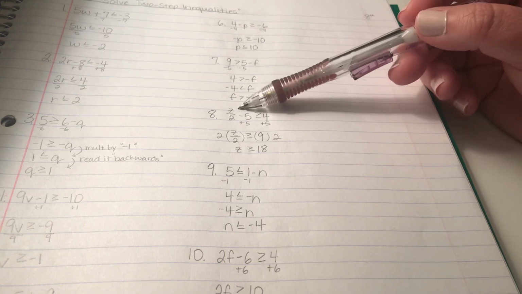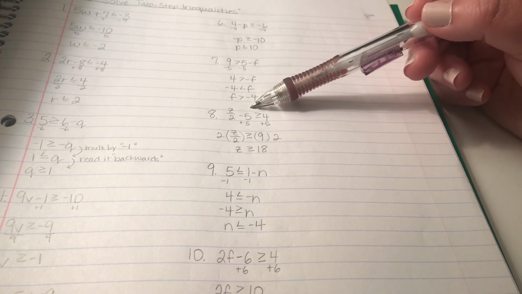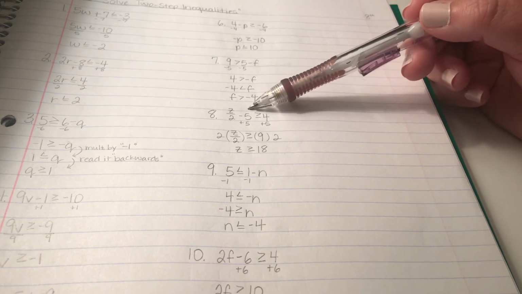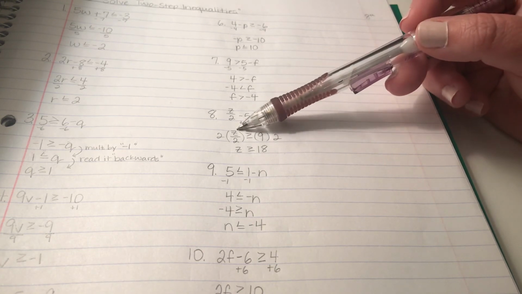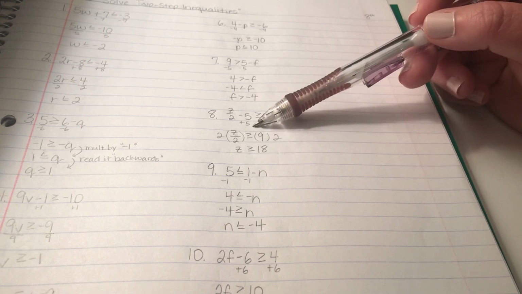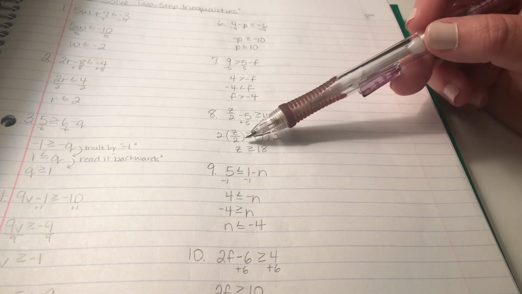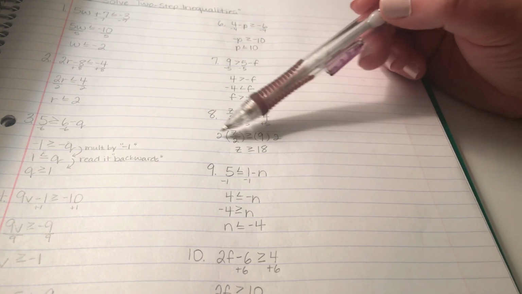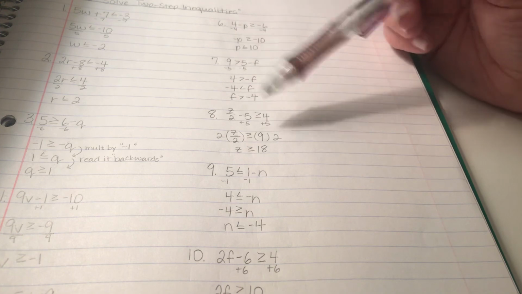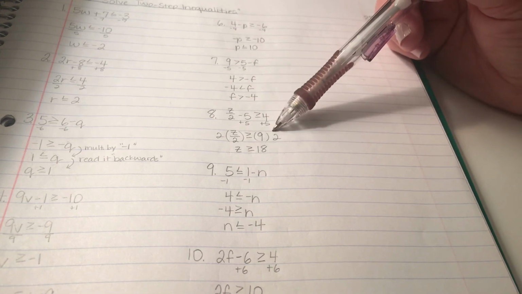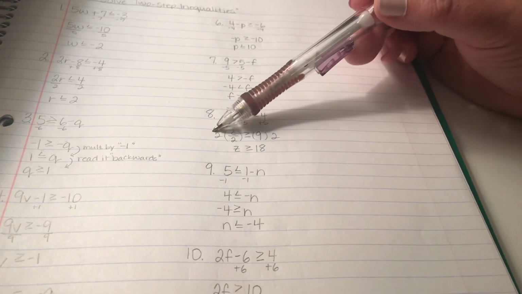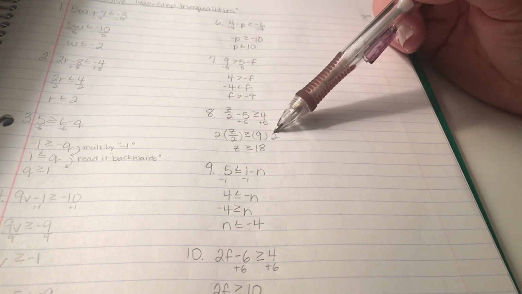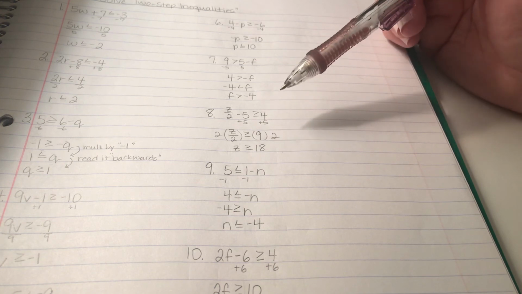Number 8. z divided by 2 minus 5 is greater than or equal to 4. Here we're going to add 5 to both sides, leaving us with z divided by 2 is greater than or equal to 9. To get rid of this 2 in the denominator, which z is being divided by, we're going to multiply by that. What we do to one side, we have to do to the other. So that cancels out on the left, leaving us with only z, and then 9 times 2 here is 18.